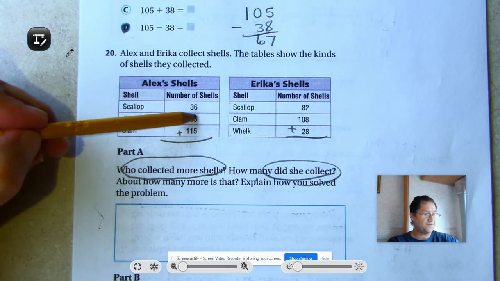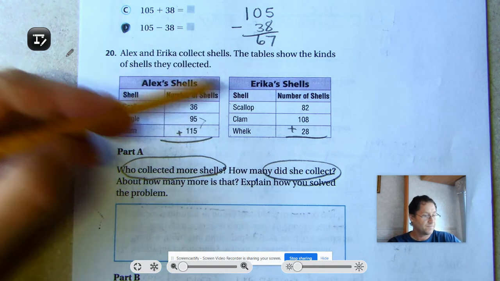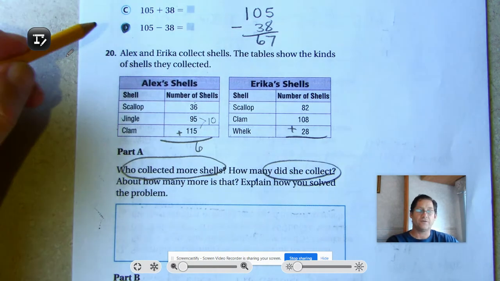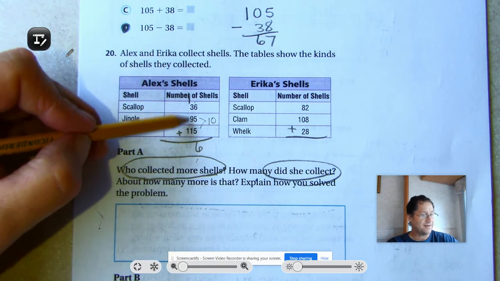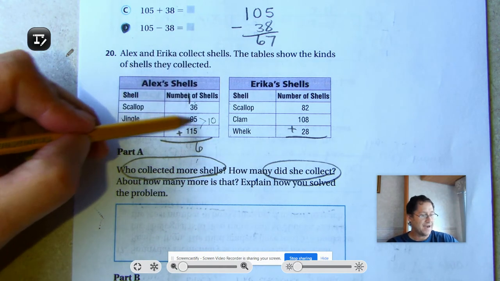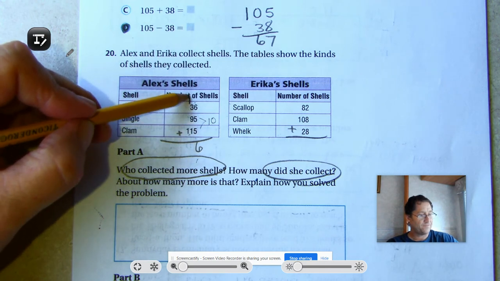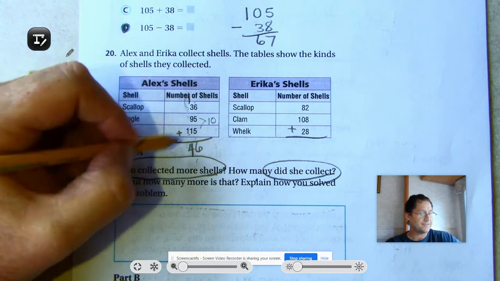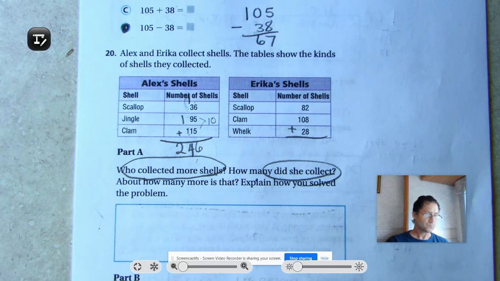I see 6 plus 5 plus 5, but I'm actually going to do 5 plus 5, which is 10, and 6 more is 16. I'm going to regroup the 16 ones as 1 ten and 6 ones. Now I'm going to add the tens. 9 and 1 is 10. 10 and 4 is 14, so 14 tens. I'm going to regroup the 14 tens as 100 and 4 tens and add the hundreds. So Alex collected 246 shells.